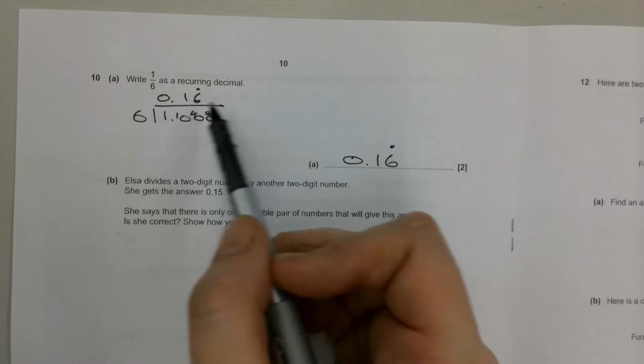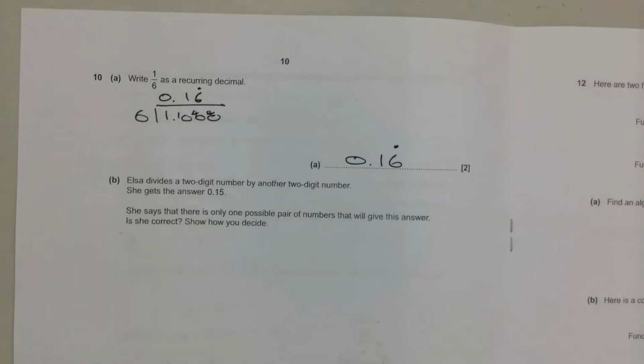If you don't believe me, you could have done it a few more times. 40 divided by 6 is 6, remainder 4.